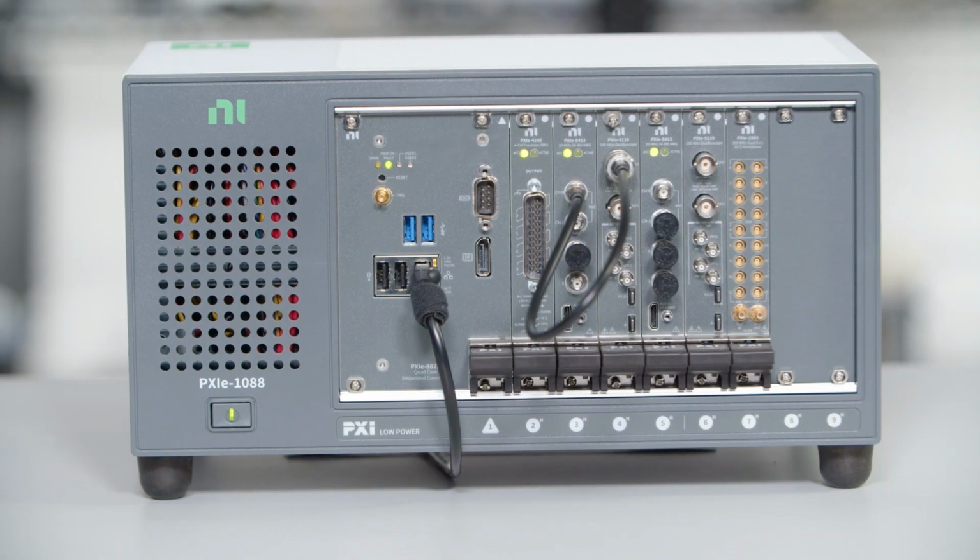Hi, I'm Frank, and today I'm going to show you how to do time and frequency measurements in InstrumentStudio using PXI oscilloscopes. To do this, I'm connected to a PXI chassis, and that has a waveform generator connected directly to channel 0 of my oscilloscope.